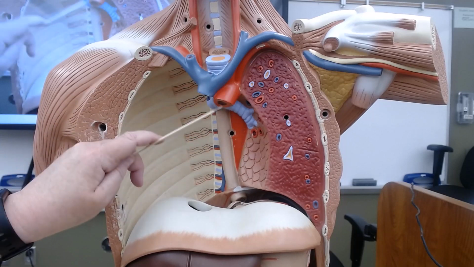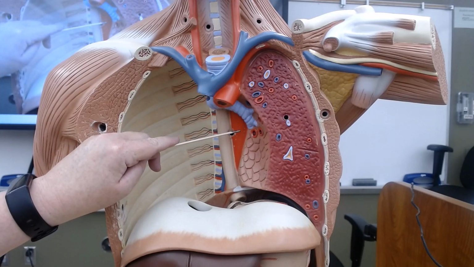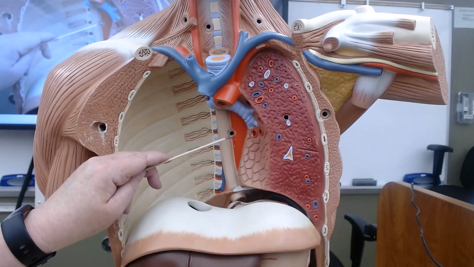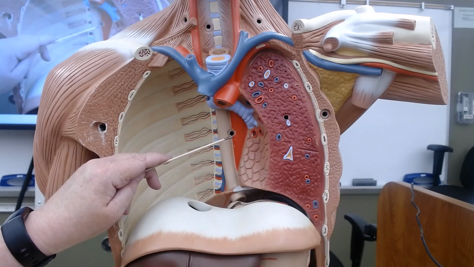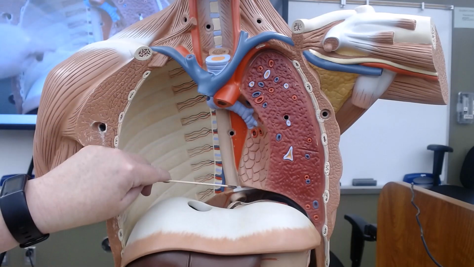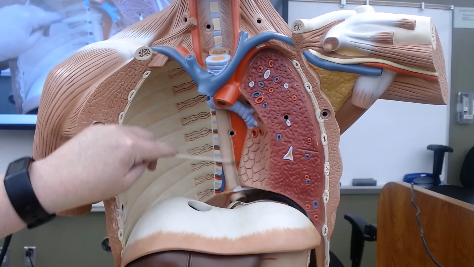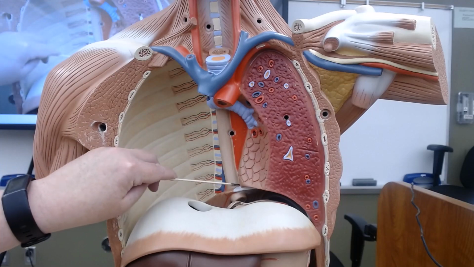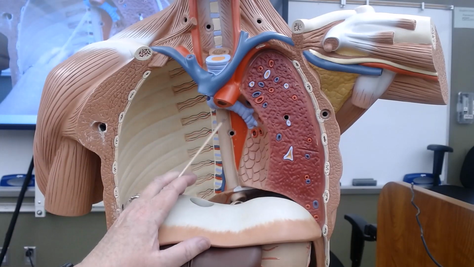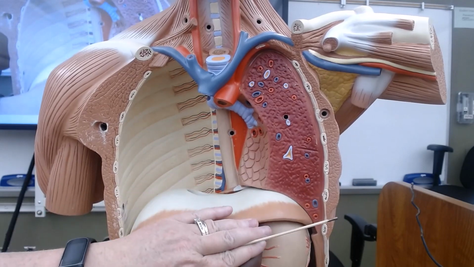So after the aortic arch, the aorta is going to turn and descend. At that portion, the whole thing is technically called the descending aorta, but I'd like you to be more specific. The portion of the descending aorta that is in the thoracic cavity is named the thoracic aorta, and that's here in red. Once it passes through the diaphragm, the thoracic aorta at that point becomes the abdominal aorta.